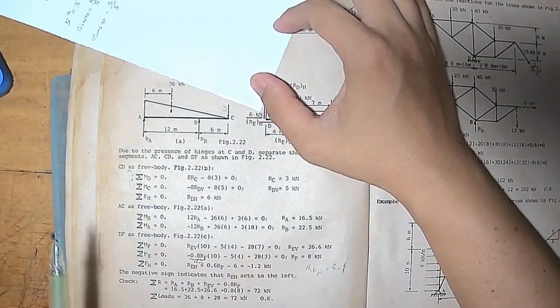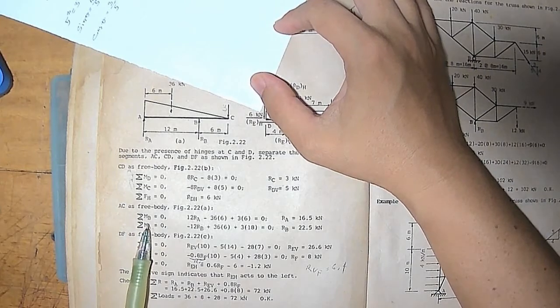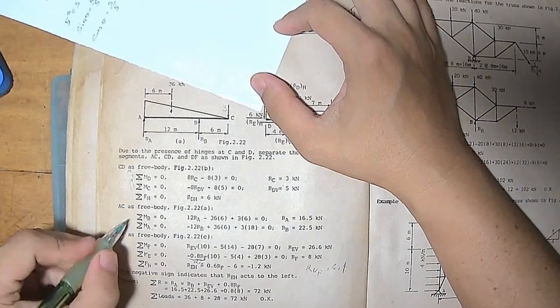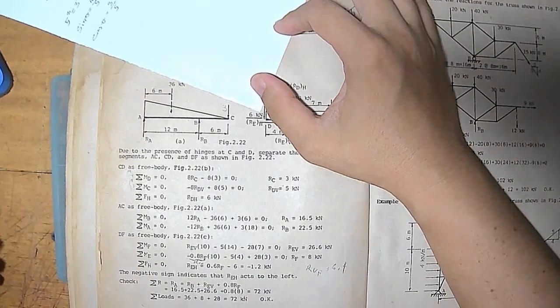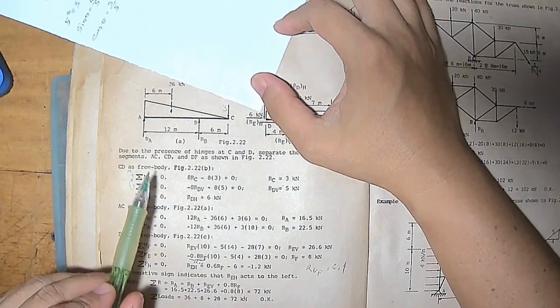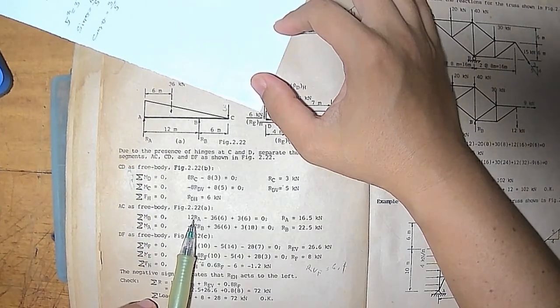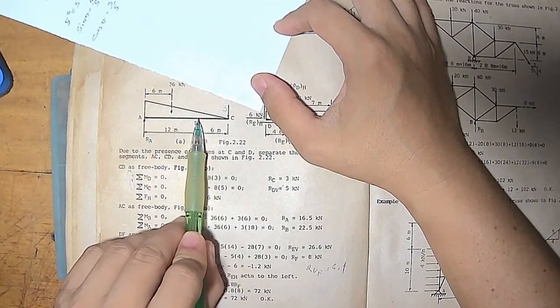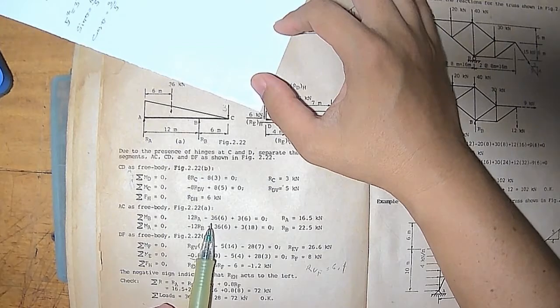So, okay, so let's review. Summation moment B is equal to 0, taking clockwise as positive direction. So, yung 12 times RA. Okay? Yung 12, yan yung lever arm. Dito tayo ngayon nag-take moments at B. Minus 36 times 6.